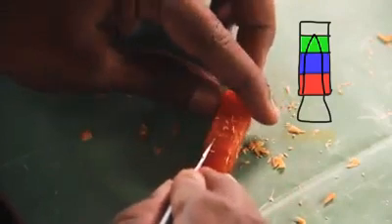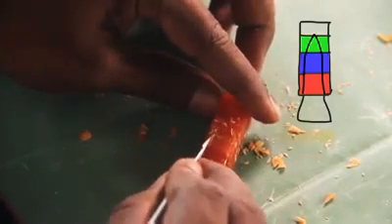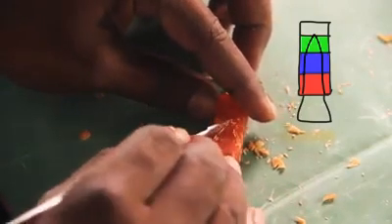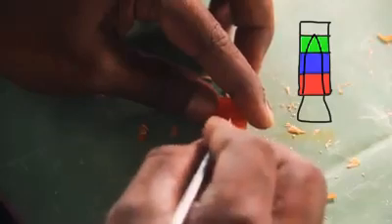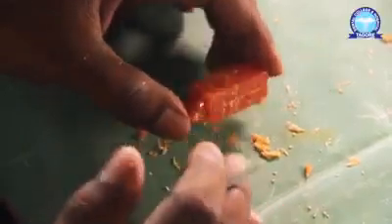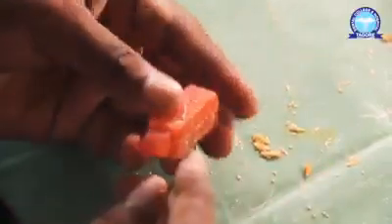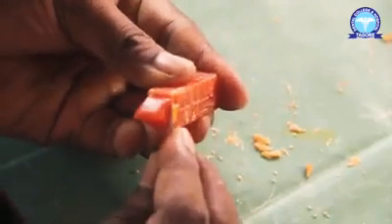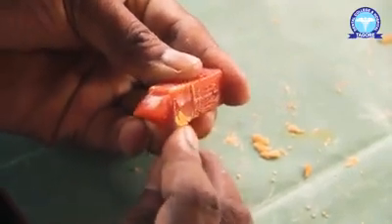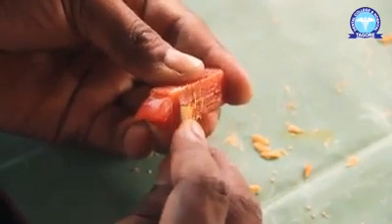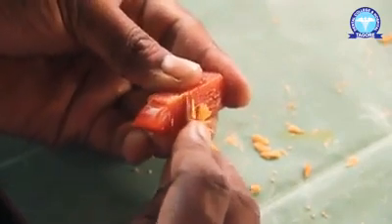Similarly, draw from the midline exactly in the center of the apical 1/3. Try to converge this area. Similarly, draw the same thing on the palatal side also. So what you do is try to remove the wax from your mesial side and the distal side. Try to carve the wax, don't chop the wax.